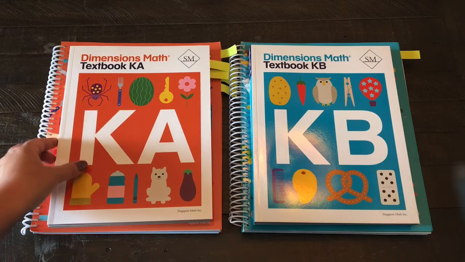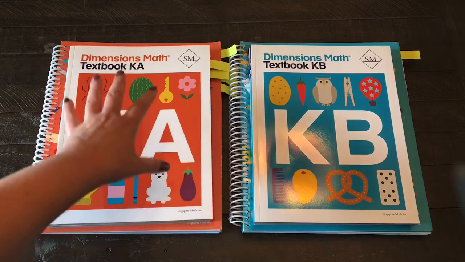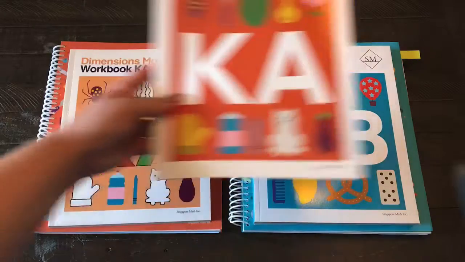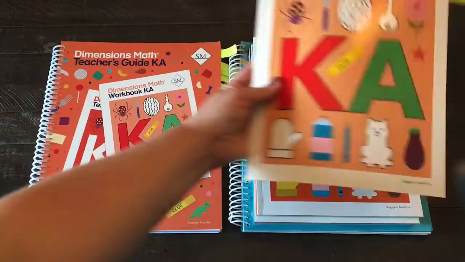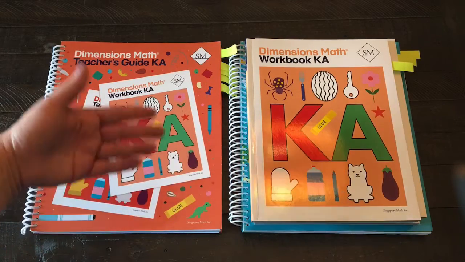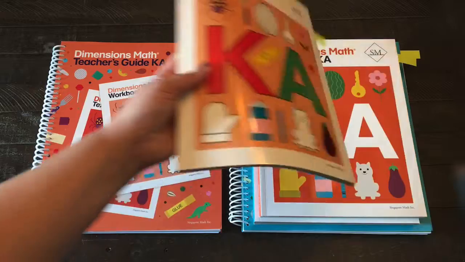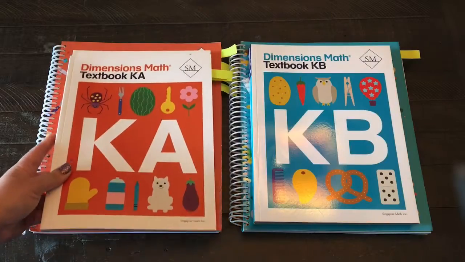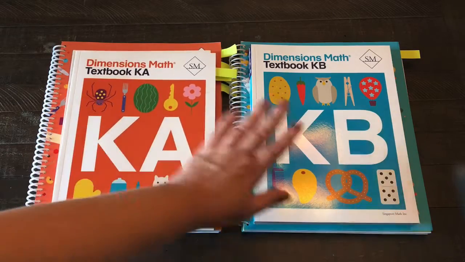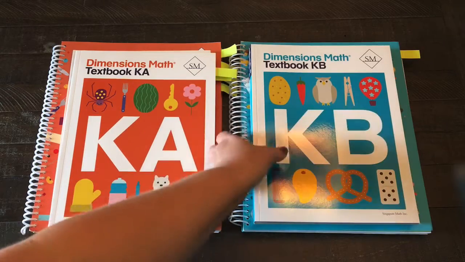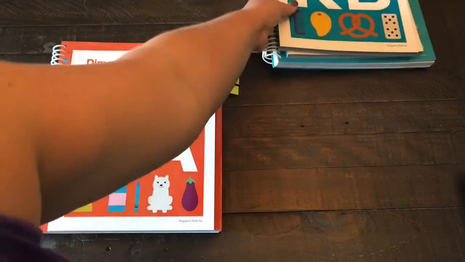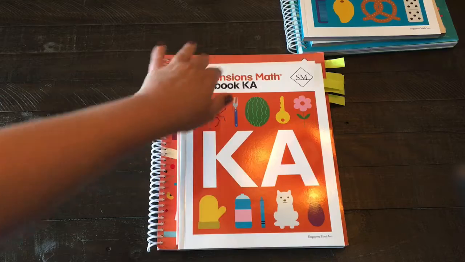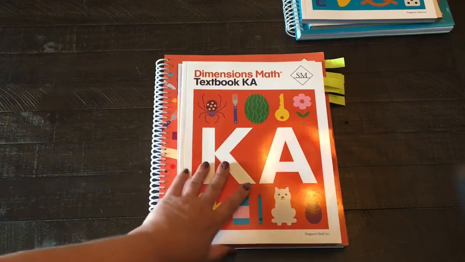But if you're unfamiliar with the Dimensions math for the Singapore, there is always a textbook, there is a workbook, and there's also a teacher's guide. I mean, you don't have to have all of them, but this is my first time doing Singapore math at all, so I got all three just to get the full package. Since this is essentially the second part of it, I'm just gonna push these to the side for now, and we can take a closer look at just the KA, which is gonna be the first part.